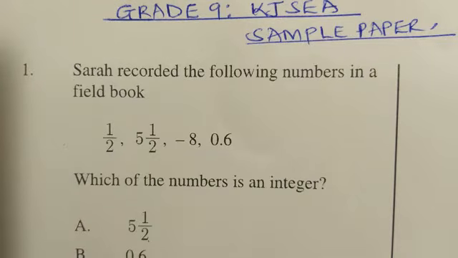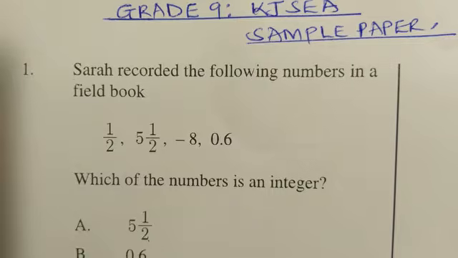So welcome to today's lesson. As you can see, we'll be discussing the KJSEA sample paper. You will watch this video immediately after you are sitting rehearsal. The time you are watching the video, you'll have done your sitting rehearsal. So it's the best time for you to do the final touches on this mathematics paper. So let's start with number 1.